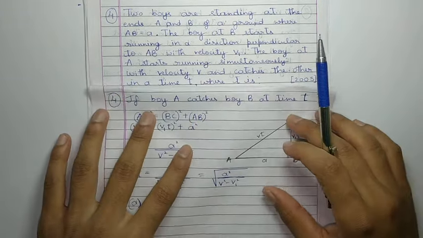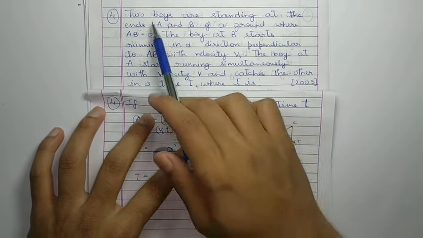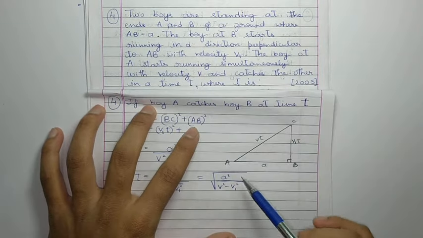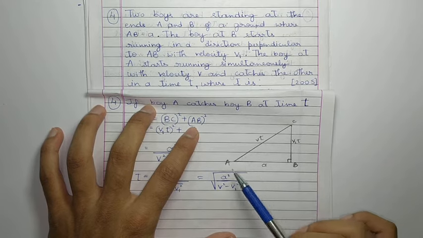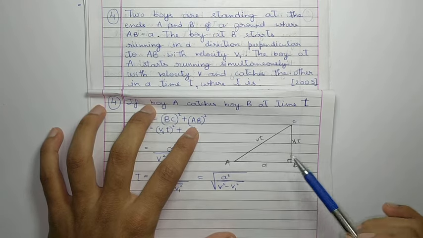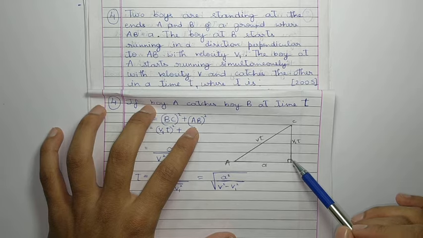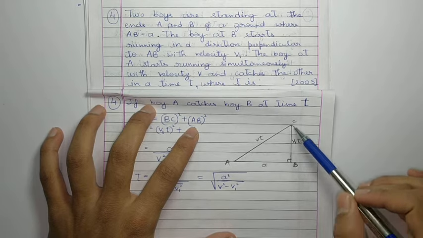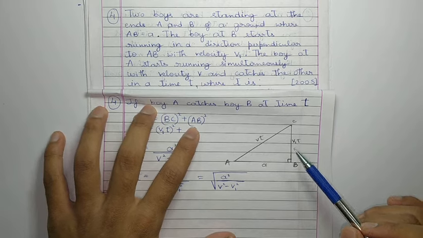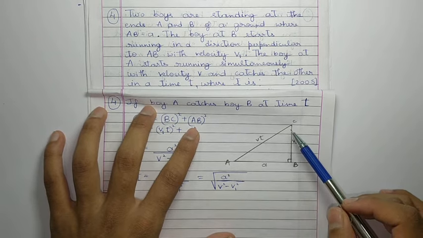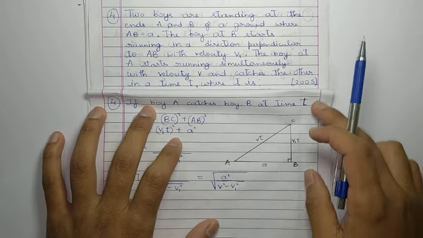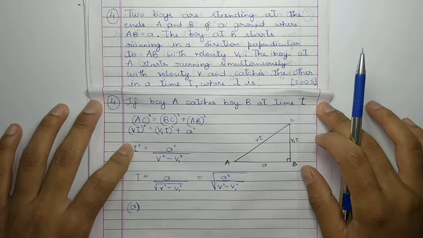So the question is, two boys are standing at ends A and B. If A and B are the ends of a ground and the distance between A and B is small a, the boy at B starts running perpendicular to the direction of AB with velocity v1. The boy at A starts running simultaneously with velocity v to catch the other boy in time t. So the time is t for both paths.